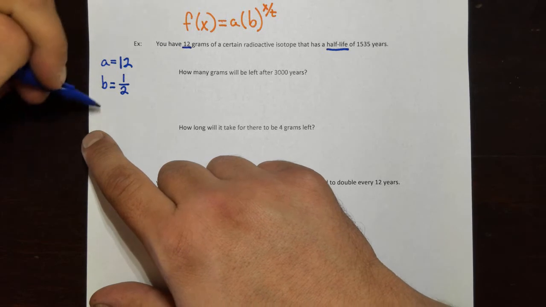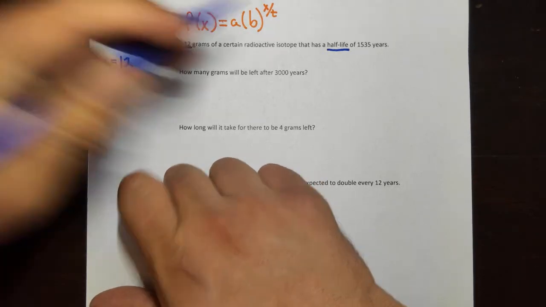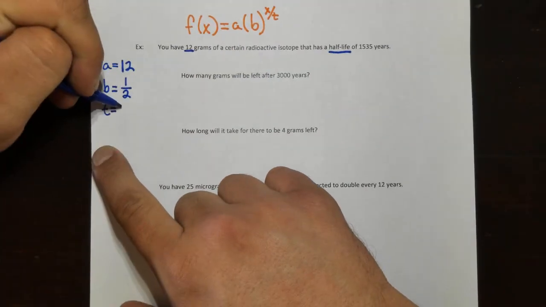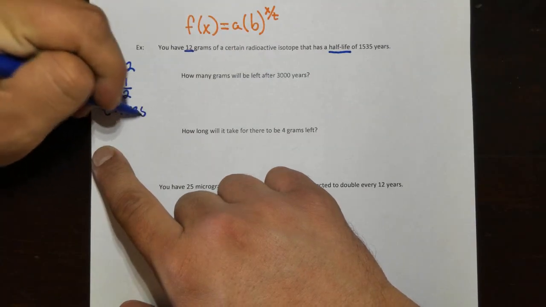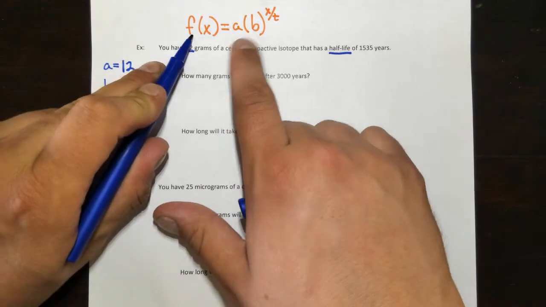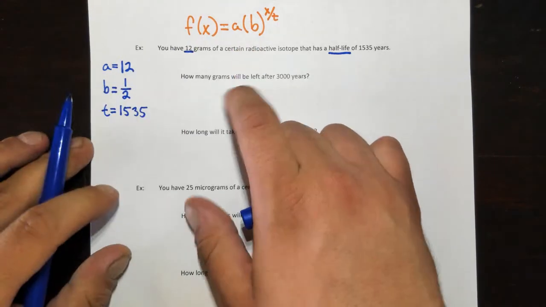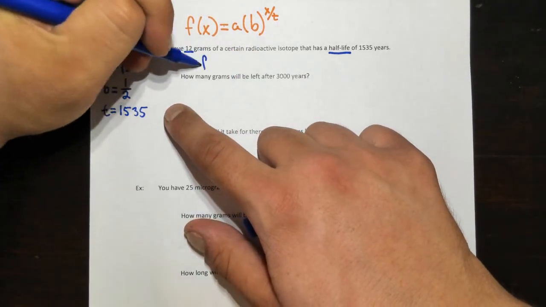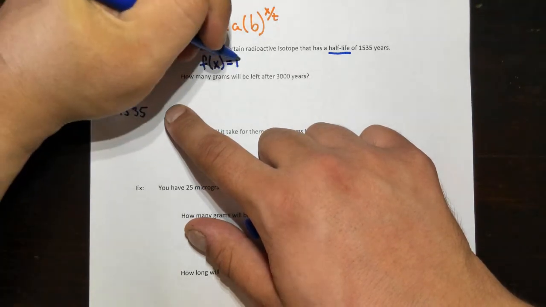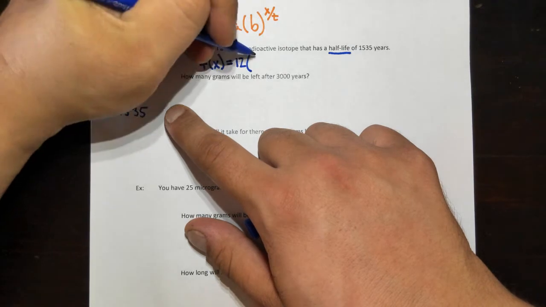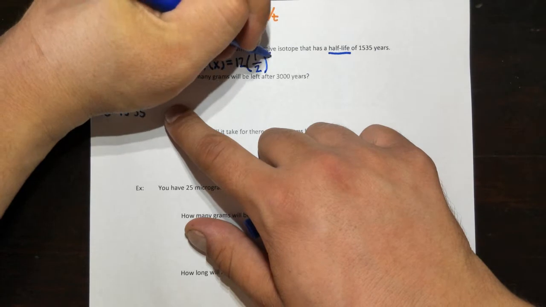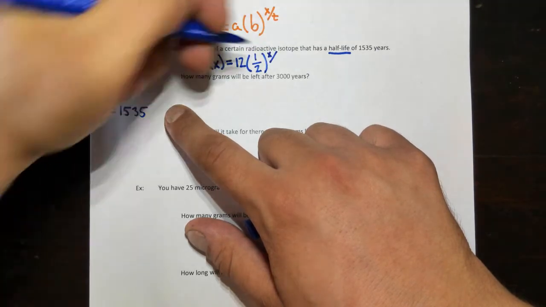And then t, how long does it take for that half-life to happen? Well, in this case, it's an extraordinarily long time, 1,535 years. So now all we need to do to create our function is just plug those values into this general form. So our function in this case is going to be f of x is equal to a, which is 12, times b, which is 1/2, to the x over t power, or the x over 1535 power.